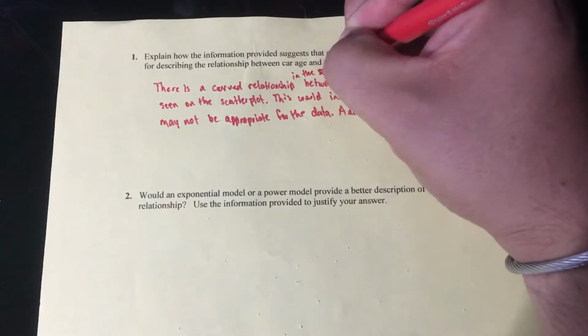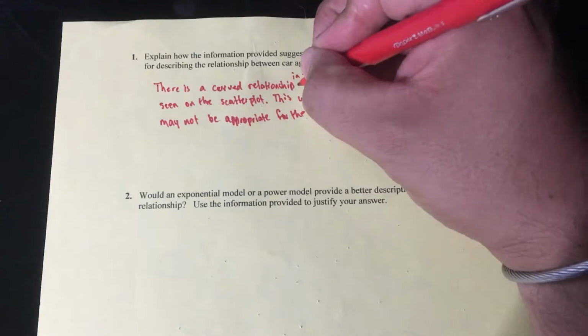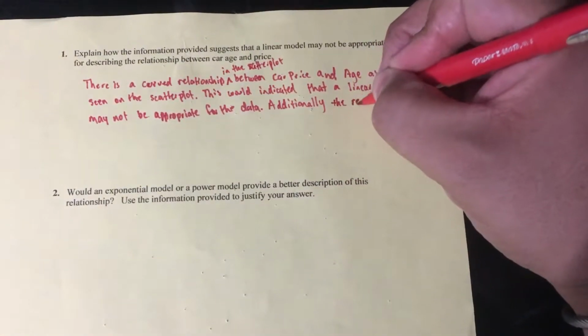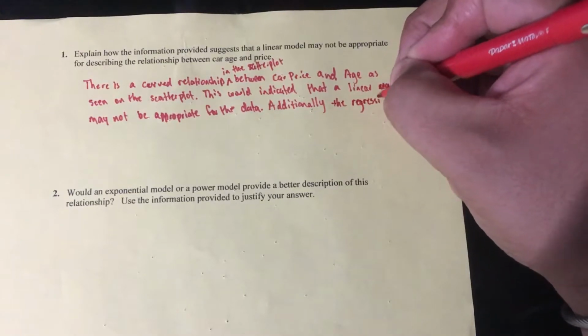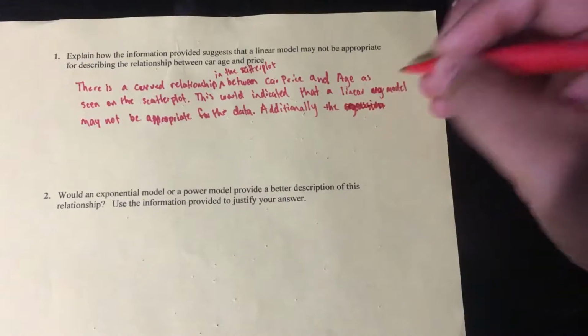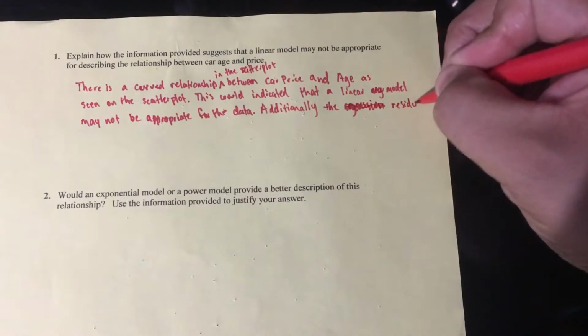Additionally, the regression plot. Actually, not regression, residual.